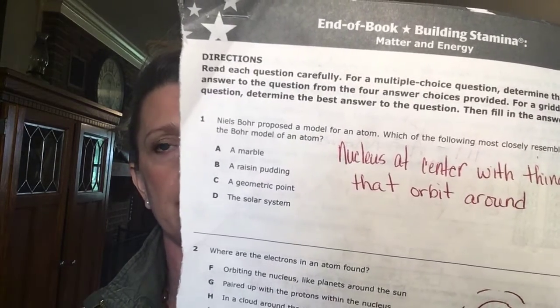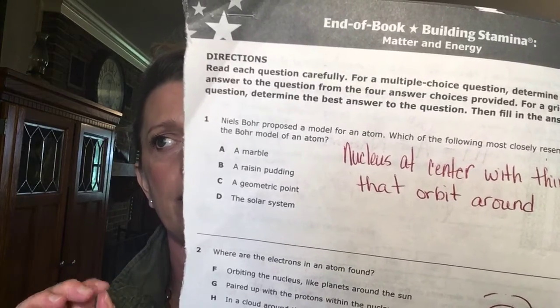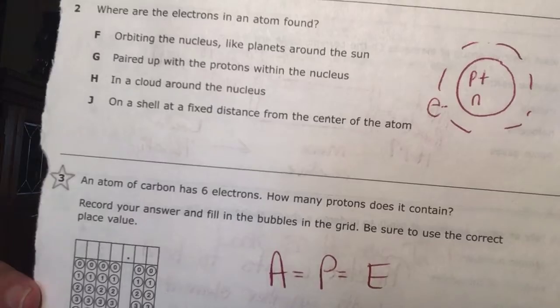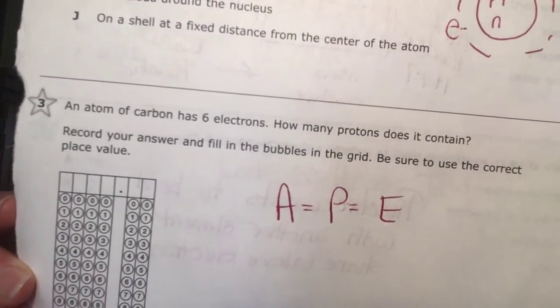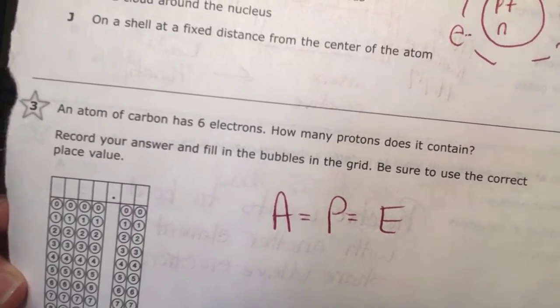So choose something that's going to have a densely packed center and then other things orbiting around it on the outside. 2 and 3, you're just going to have to know where your subatomic particles are located. And then number 3 down at the bottom, your APE: atomic number equals protons equals electrons.